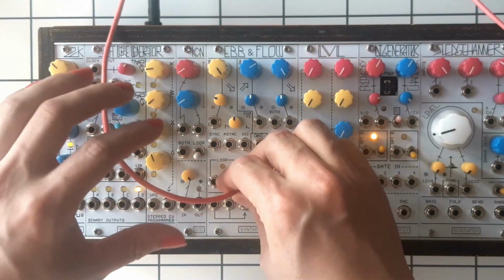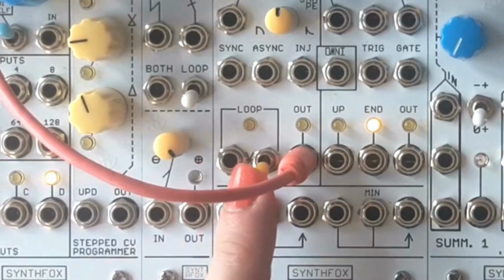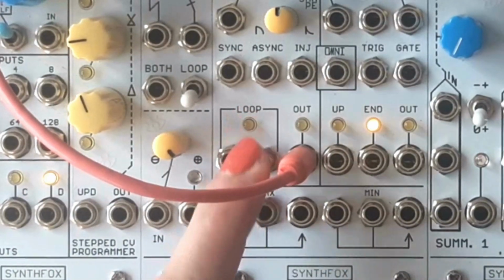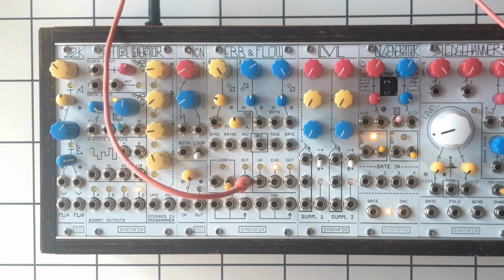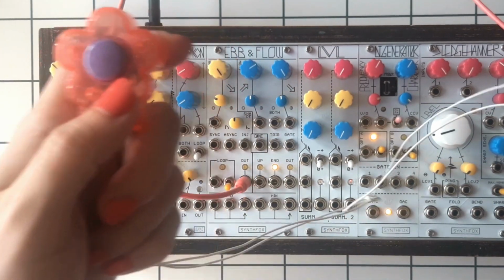Simply setting the ebb time knob to where the slope is short enough and setting ebb to loop is enough to get a sound. However, the drum sound only has to play for a bit after it is triggered. Flow will be used to accomplish that.